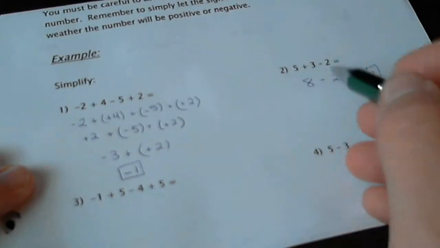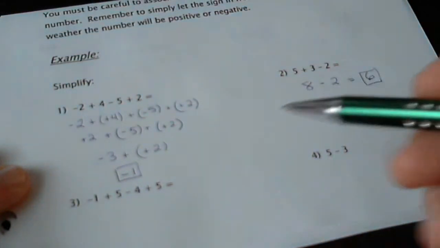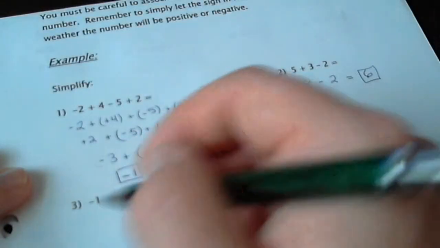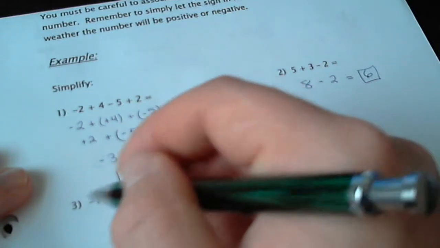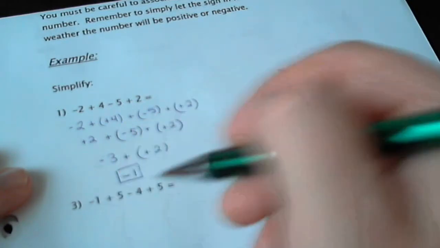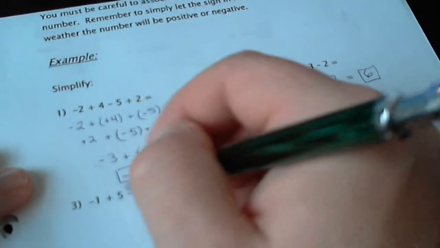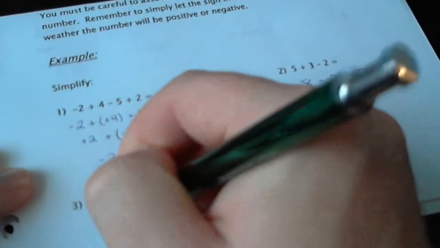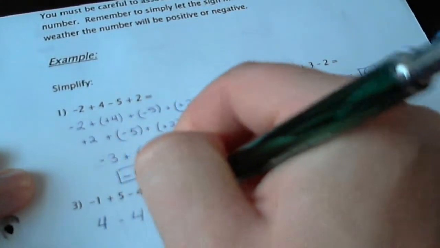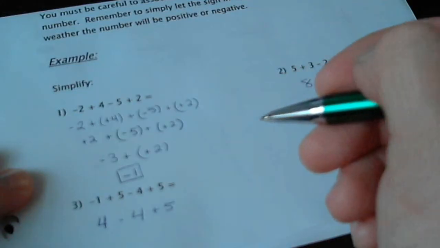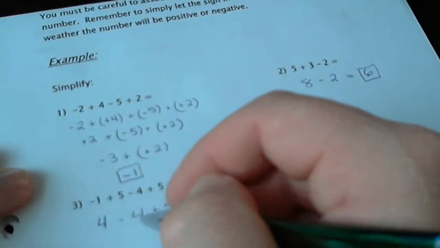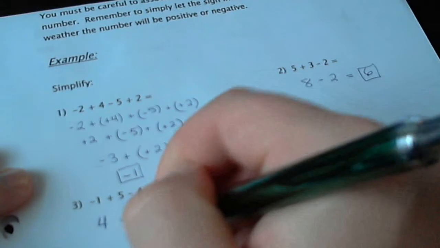All right. One last example, sort of working like we did here and on the front. Negative 1 plus 5. Notice these signs don't match. So this is subtraction. 5 minus 1 is 4, and the bigger number had the positive sign. So this is 4. And then we're left with minus 4 plus 5. Well, 4 minus 4 is 0, and then 0 plus 5 gives us 5.